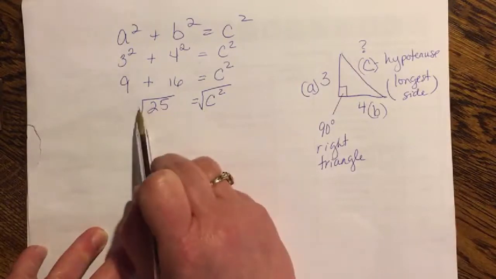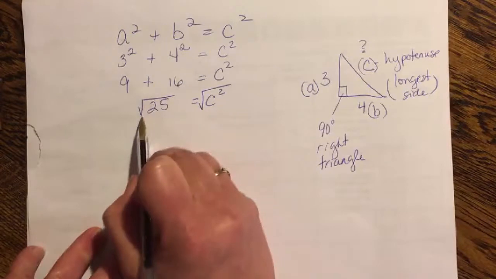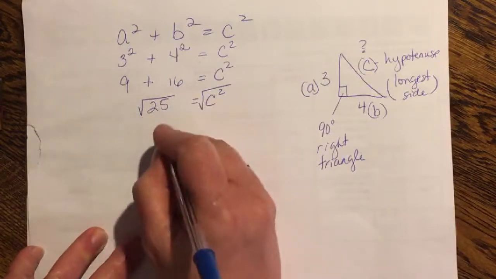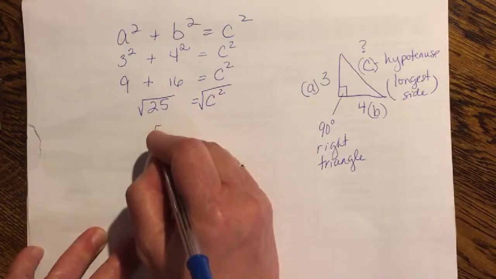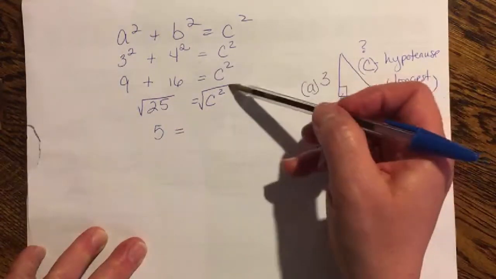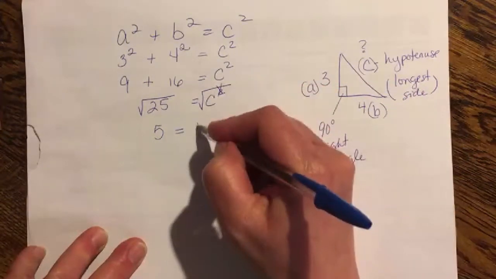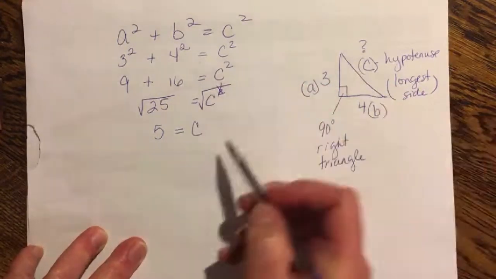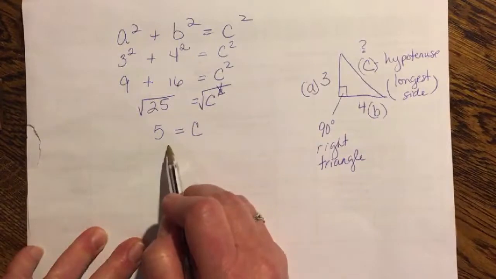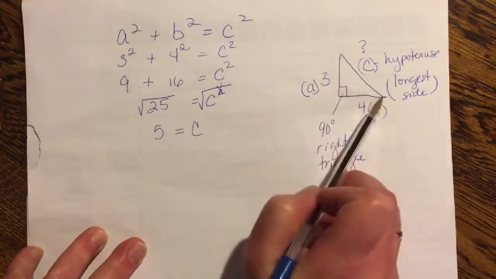What I do to one side, I have to do to the other side. So the square root of 25, when you plug it in your calculator, should give you 5 equals. The square root will cancel the square, so these just cancel out, and I only have C left. So the answer for this particular problem, for this side, length would be 5.